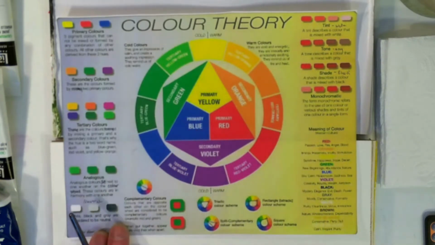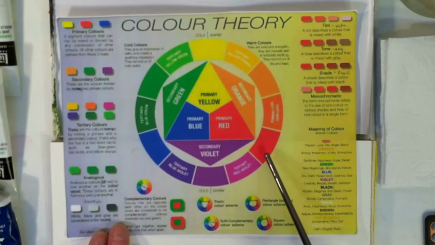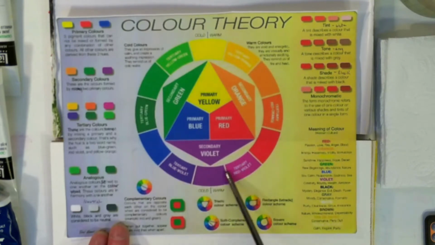And then we have what's called analogous colors. They sit next to one another on the color wheel. These colors are in harmony with one another. So, those would be right beside each other on the wheel of the main color. Even though this is a tertiary, they're still considered analogous.